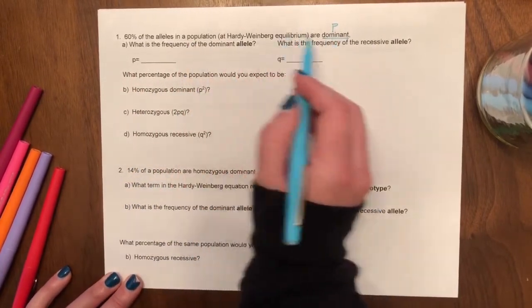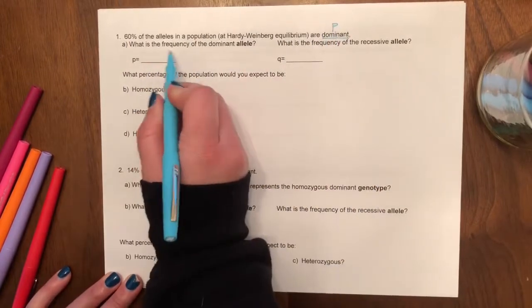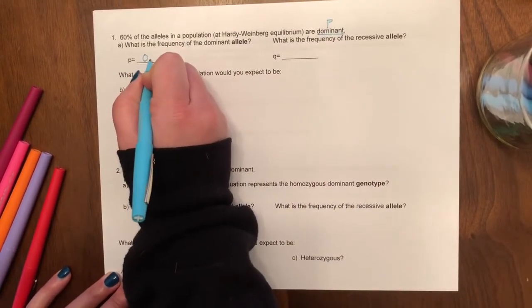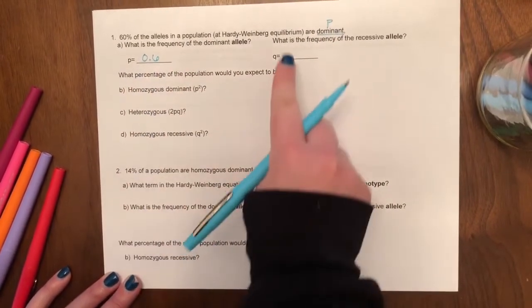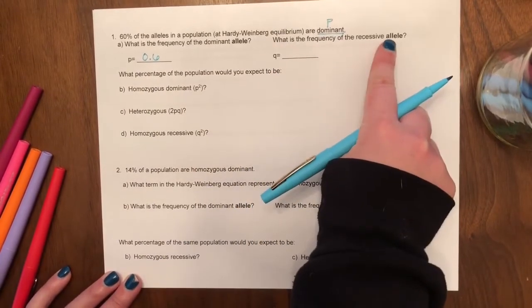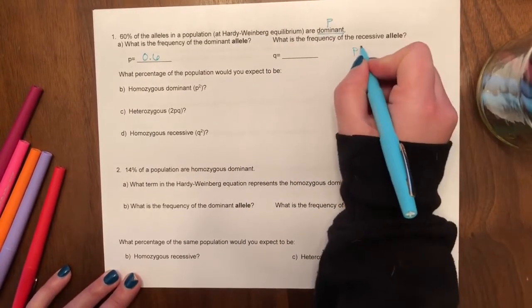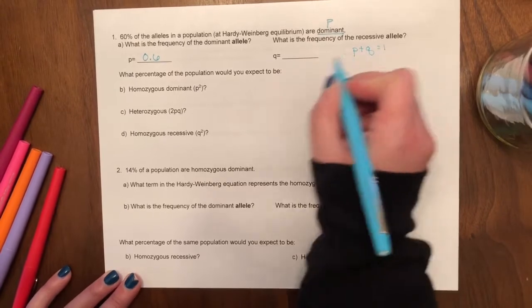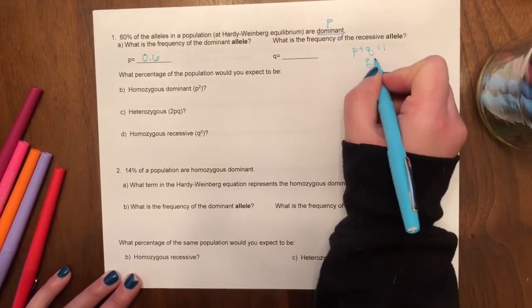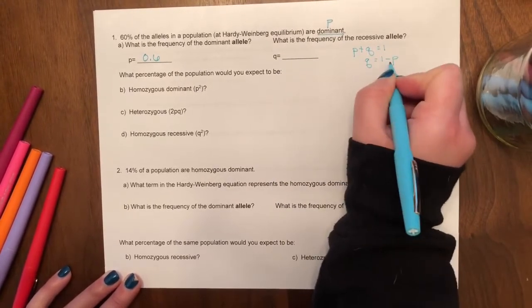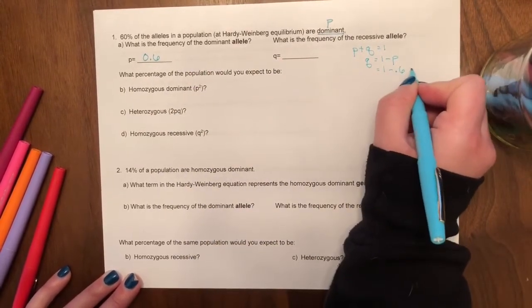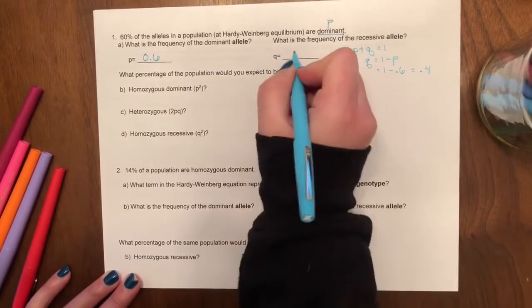Well, the question just told us 60% are dominant, so the frequency is just going to be 0.6. What is the frequency of the recessive allele? Well, remember, P plus Q equals 1. So if we solve for Q, it's just going to be 1 minus P, which is 1 minus 0.6. So it's going to be 0.4.